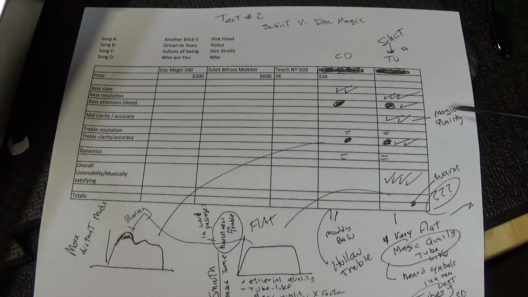Mid-range, I have here magic quality. There's something in the Schiit in the mid-range department that was just remarkable. I can say without even going further in this review, if you really are into mid-range, into voices, and also guitar and horns, not speaker horns, but horns as musical instruments, my God, this DAC might be the best thing ever. It has a magic quality to it. I'm kind of jumping ahead here. I'm going to touch on that mid-range and come back to it.